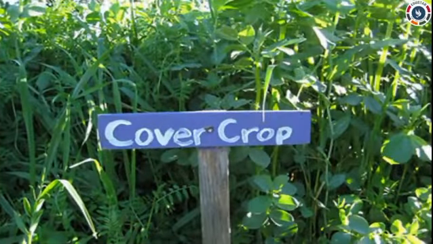Next method is cover crops. Fields are sometimes left empty between cropping seasons, which results in soil erosion. Therefore, farmers grow cover crops until the next crop is planted. The cover crops can be grass or seasonal vegetables or pulses. These crops not only prevent soil erosion but also increase the fertility of soil by adding nutrients to it.